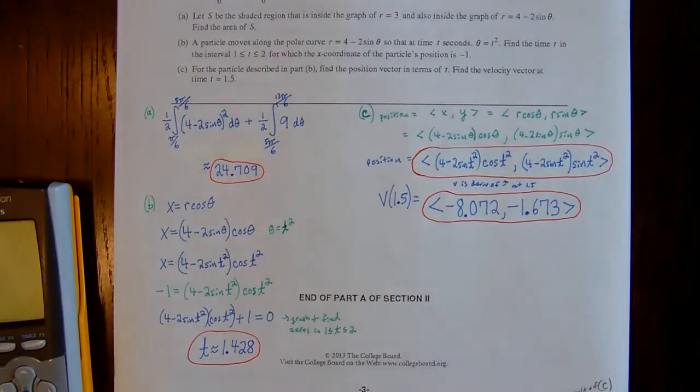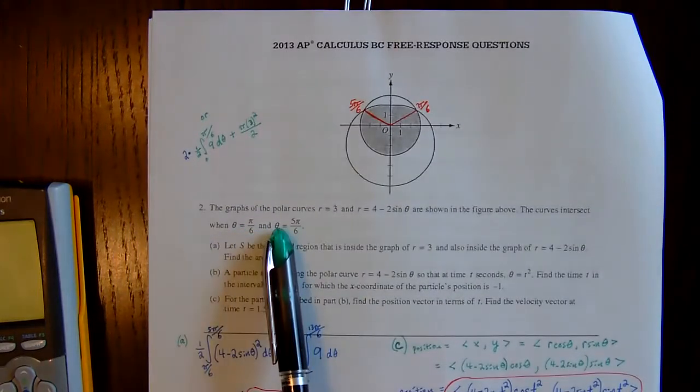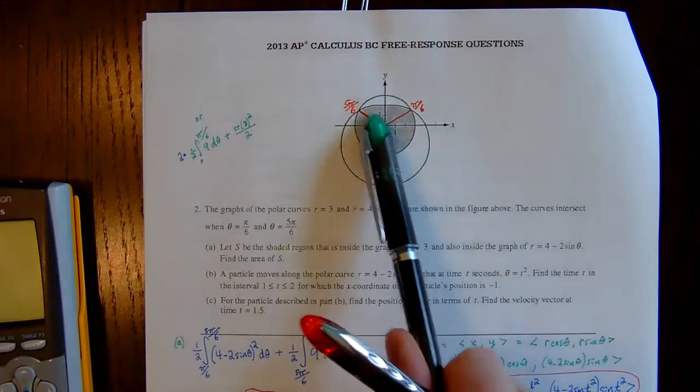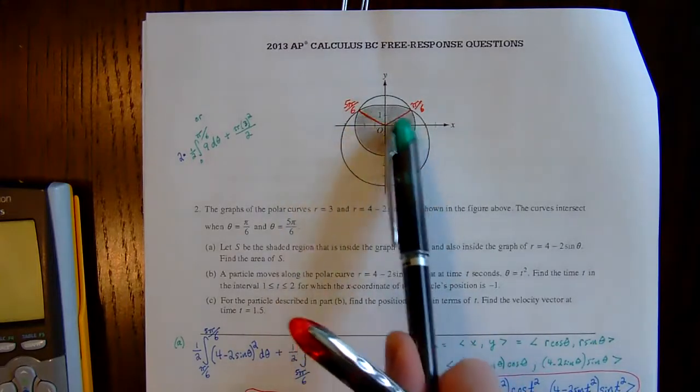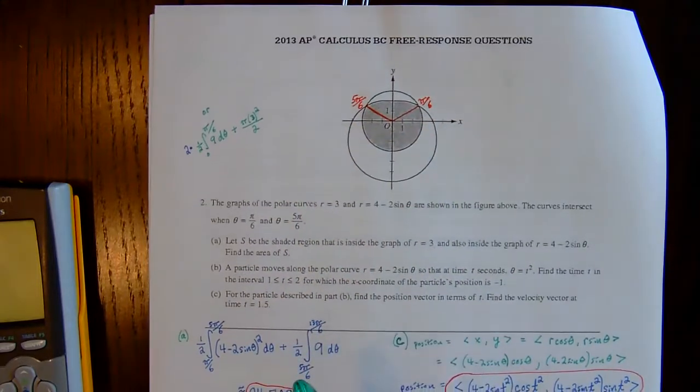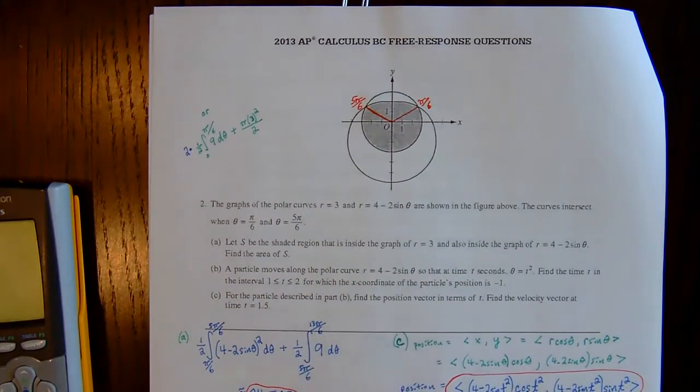Another polar problem. There's my work for that if you just need to check a certain part. For part A, there's a couple ways that you can think about this. What I always do is, when they give me these angles, I like to draw those angles in and think of those as windshield wipers that take me across my bounded area right there. So we're going to use our polar formula for a polar area, which is 1/2 times the integral of r squared.